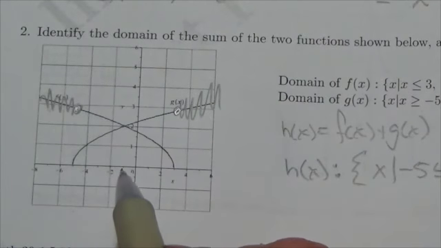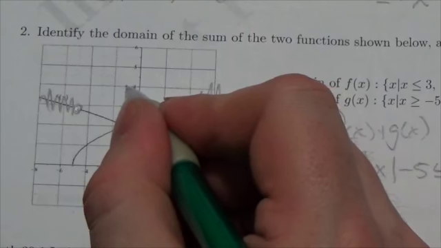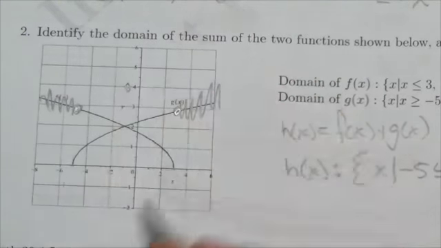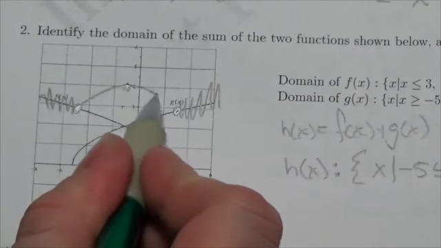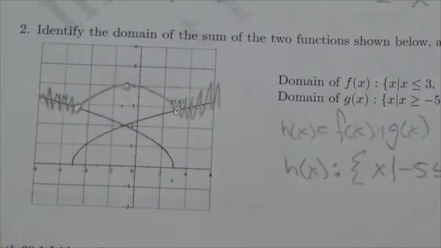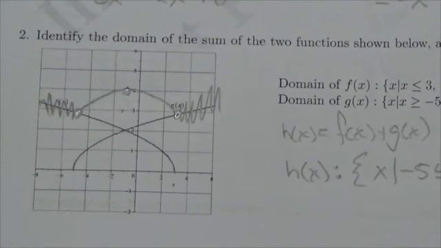Right at this point right here at -1, they're both equal to 2, so when you add those together, you're going to get 4. And then I'm just going to kind of assume that that's going to bubble up somewhat like that. And that would be what the sum of those two functions looks like, roughly.